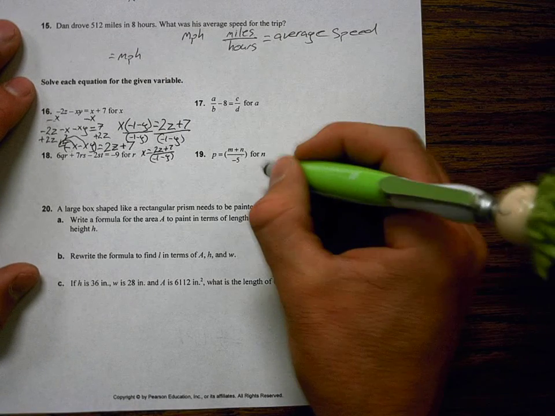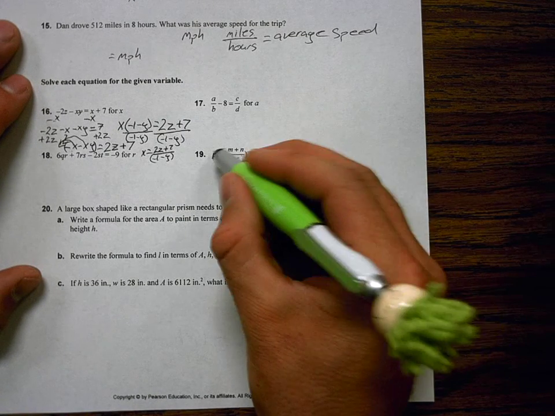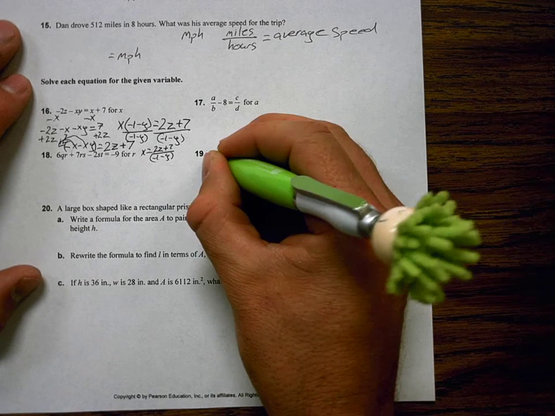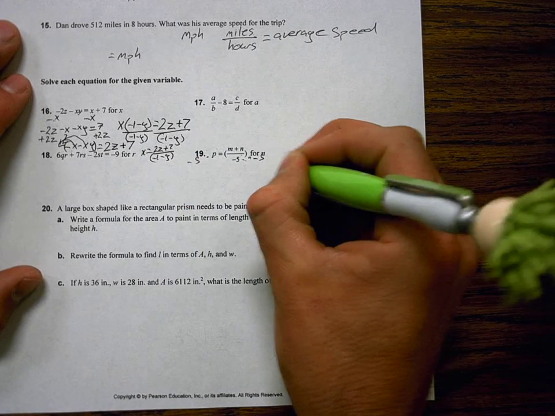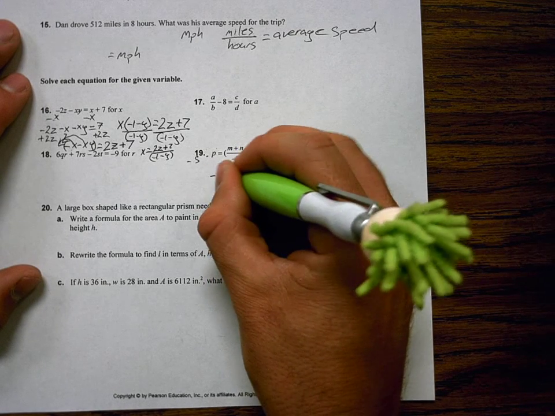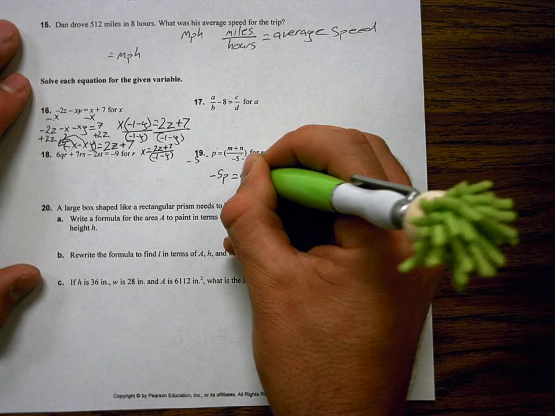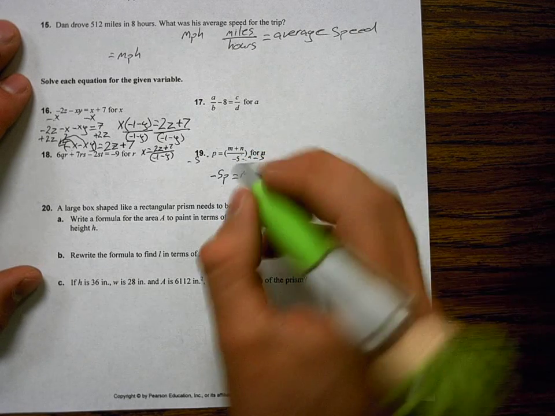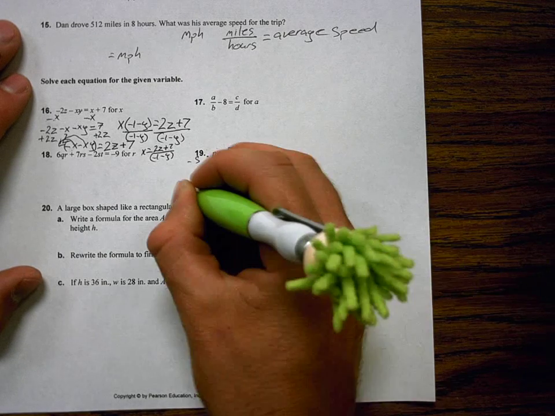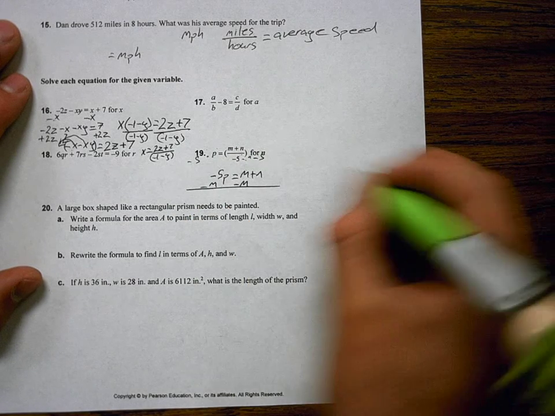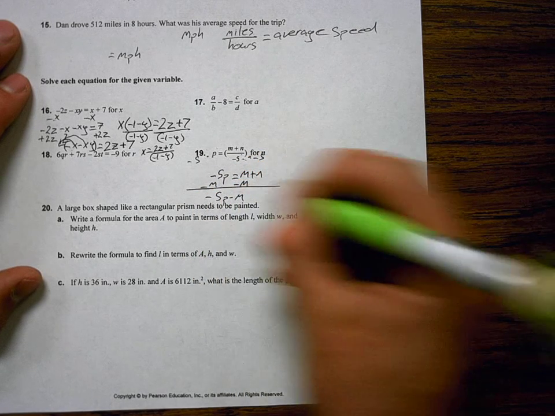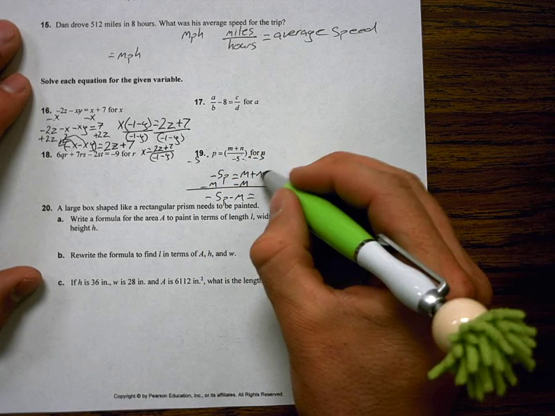We're going to solve for n. I want to get negative 5 to the other side. So the first thing to do is multiply both sides by negative 5. Negative 5 cancels on the right. I get negative 5p equals m plus n. The opposite of a positive m is to subtract it. These are not like terms. They cannot be combined. So negative 5p minus m equals n.